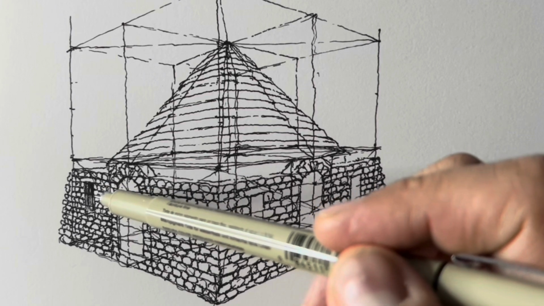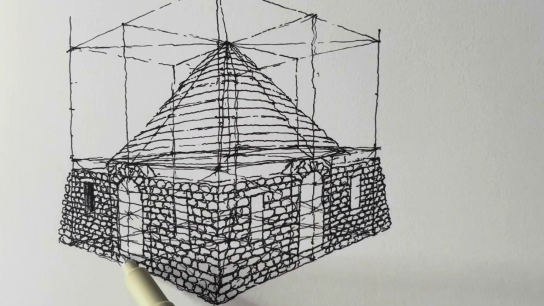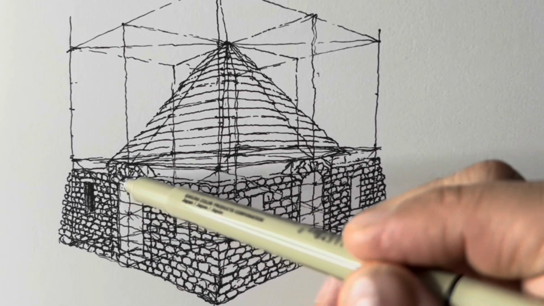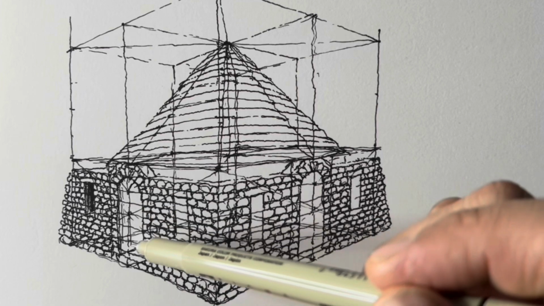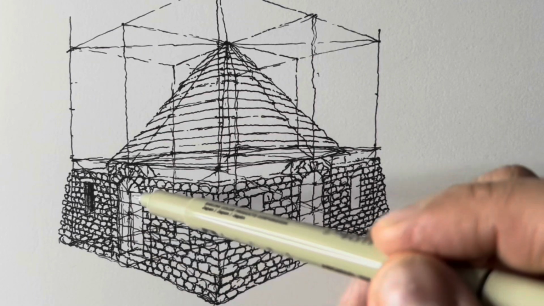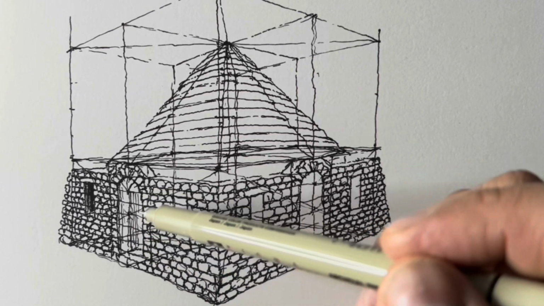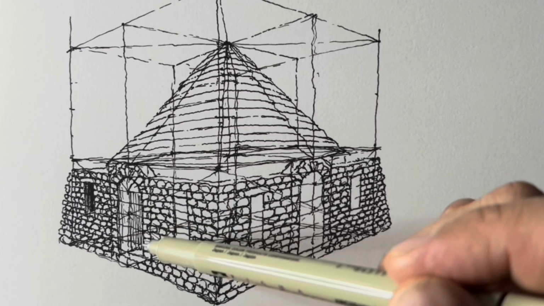Now the next stage is I'm going to start with the dark side of it, the darker lines indicating the openings of these windows and doors, starting with hatching, the vertical line hatch.